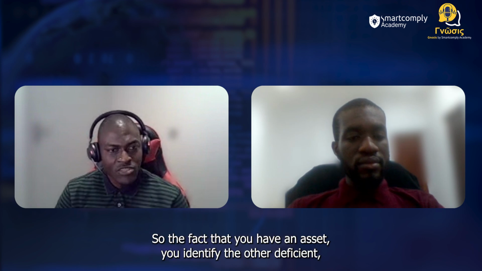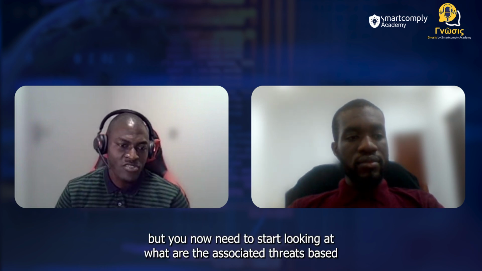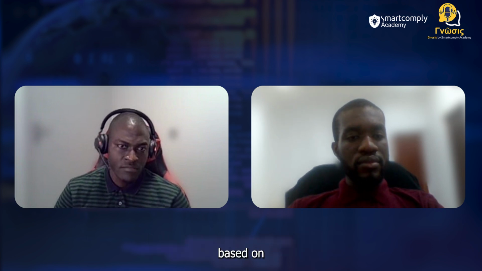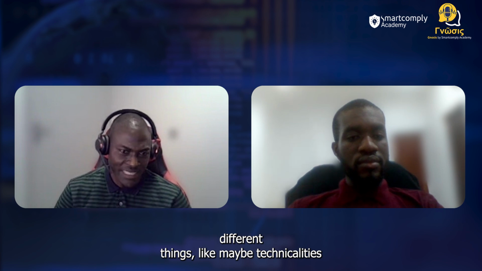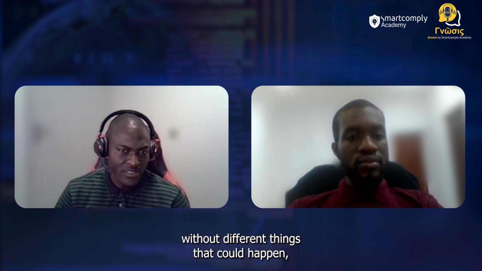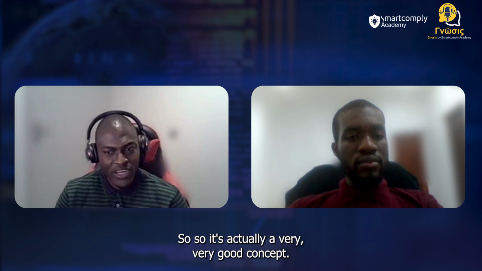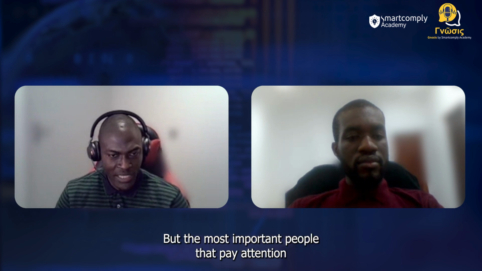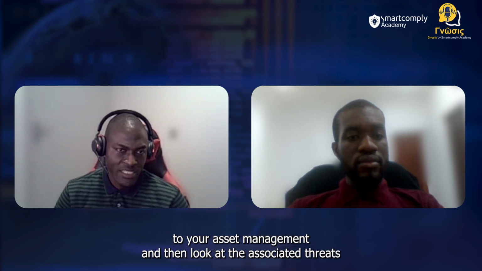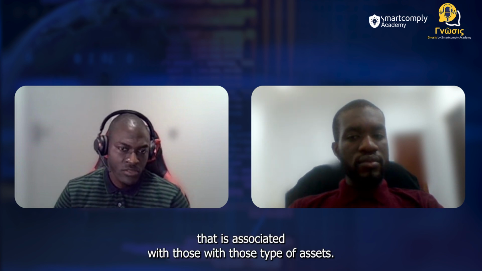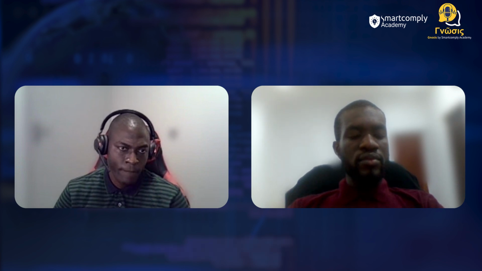So you've identified the asset as a data center, but you now need to look at the associated threats based on location and other technicalities. What are the different things that could happen to this type of asset? It's a very broad concept, but the most important thing is to pay attention to your asset management and then look at the threats associated with those types of assets.